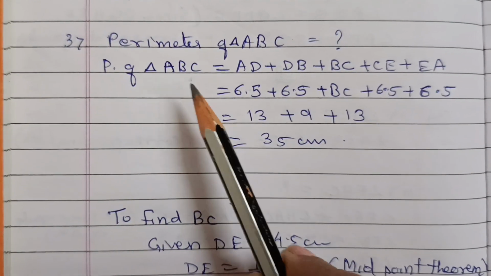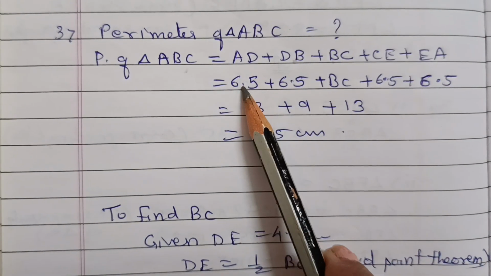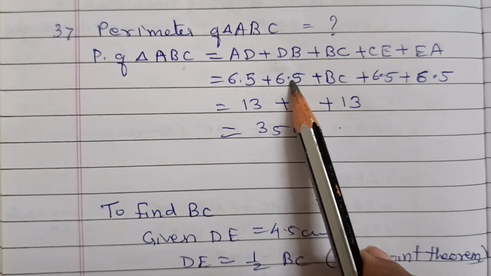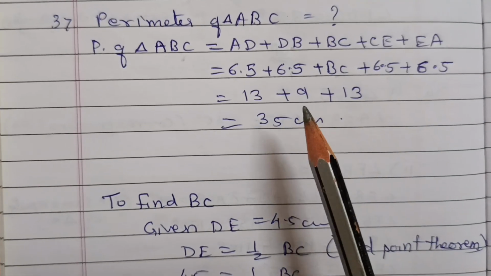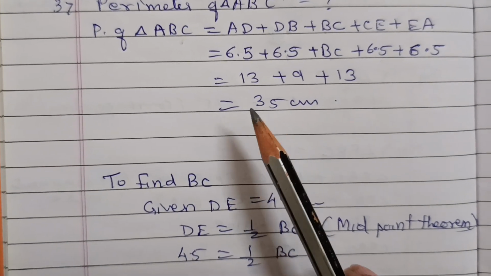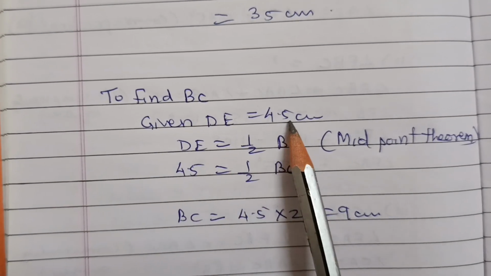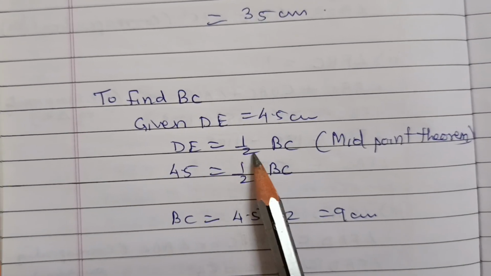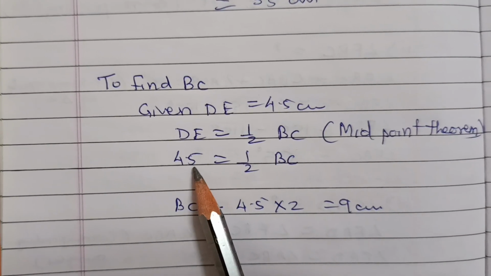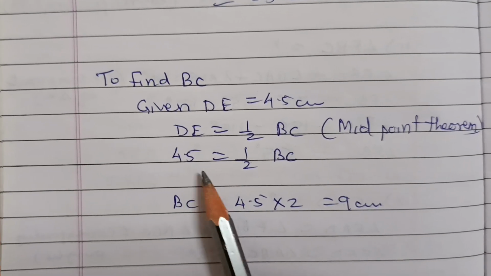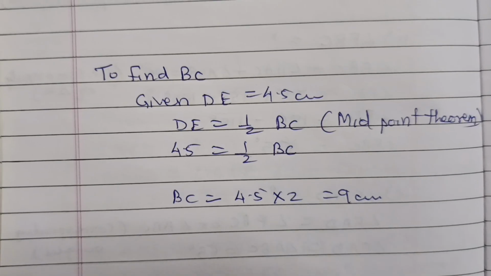So the perimeter of triangle ABC is AD plus DB plus BC plus CE plus EA. AD is given 6.5, DB is also 6.5, BC is not given, CE is 6.5 and EA is also 6.5. So to find BC, given DE is equal to 4.5 and DE is half of BC, that is using the midpoint theorem. So 4.5 is equal to half of BC, so BC is equal to 4.5 into 2, which is 9 centimeters.